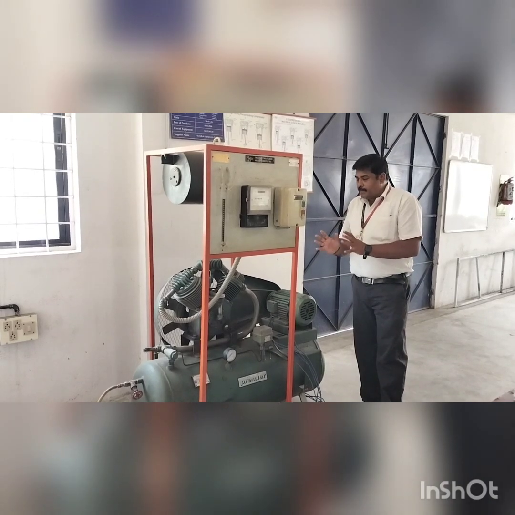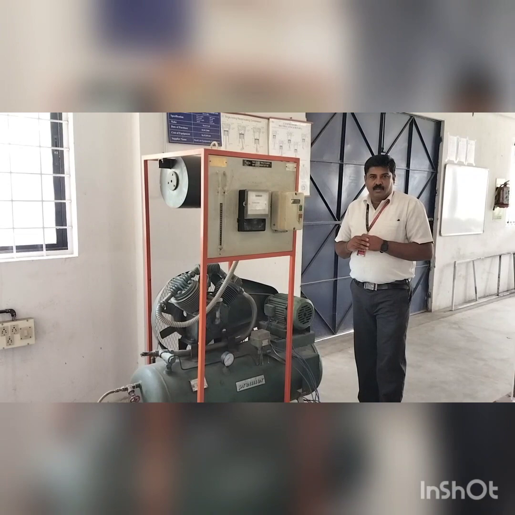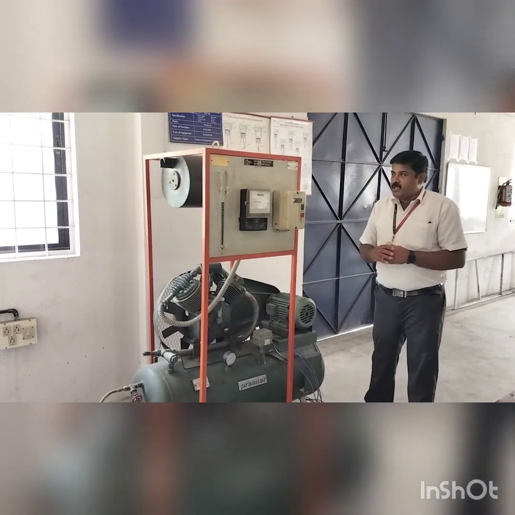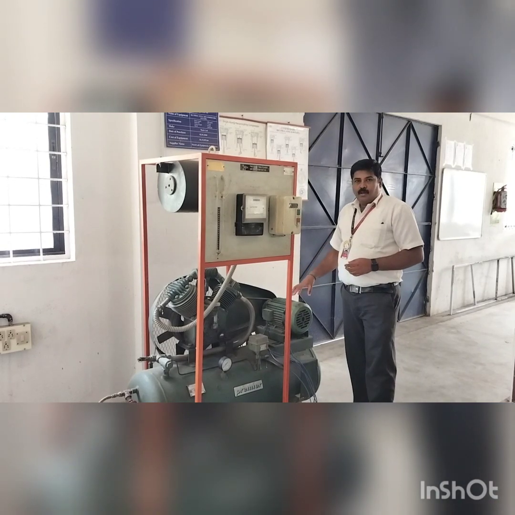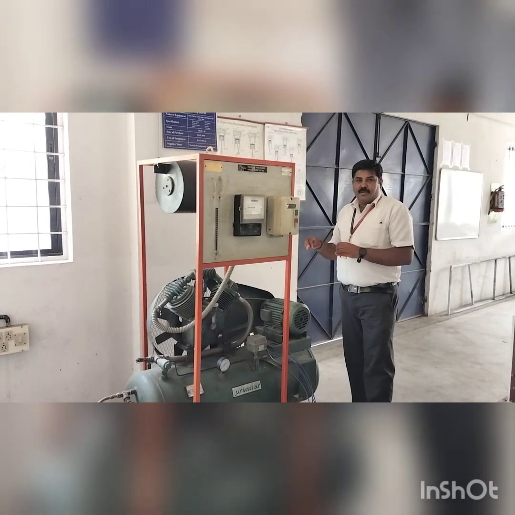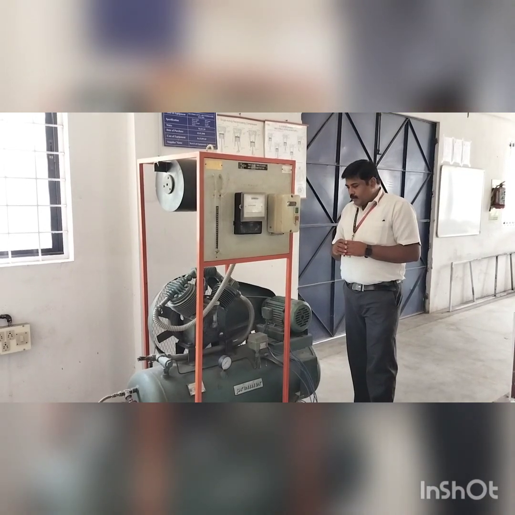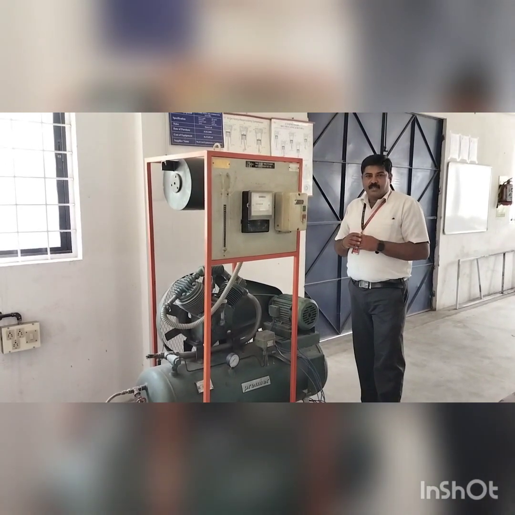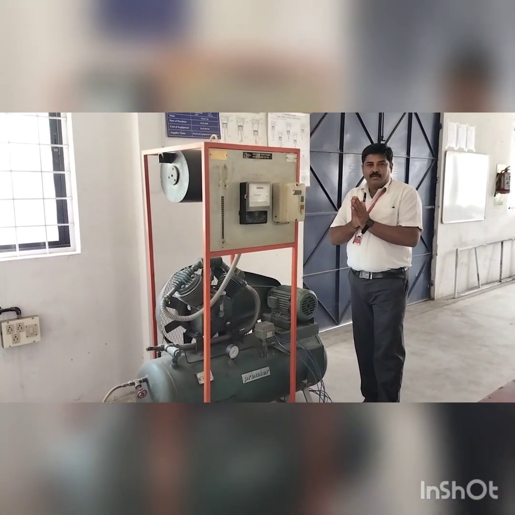So now what happens here? Where is the work done efficient? This is a twin stage. If we go for a twin stage, the work done is the major concept in air compressors. In a single stage air compressor, the required pressure can be raised to a certain level.